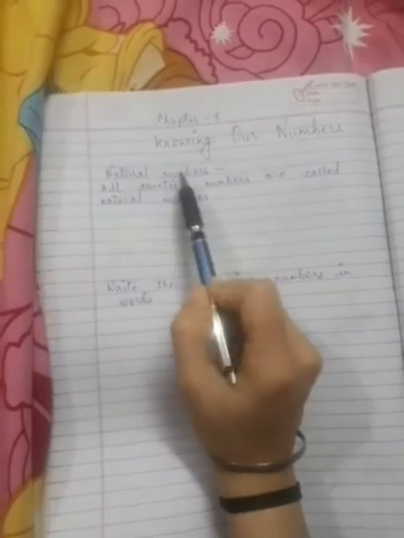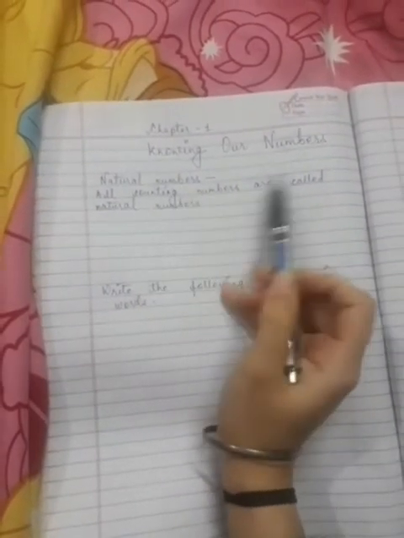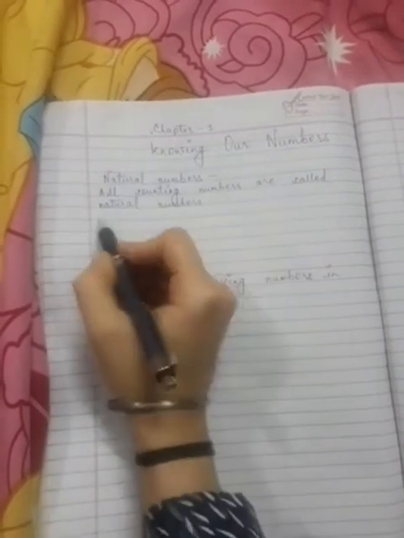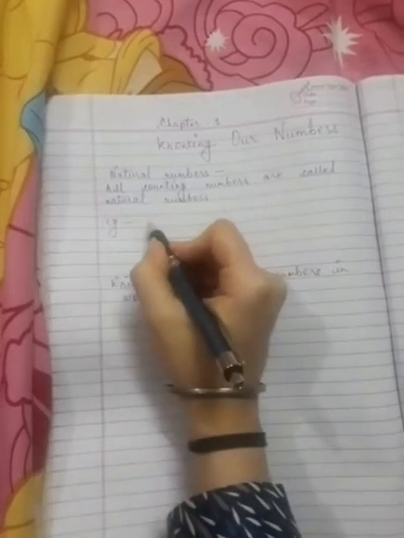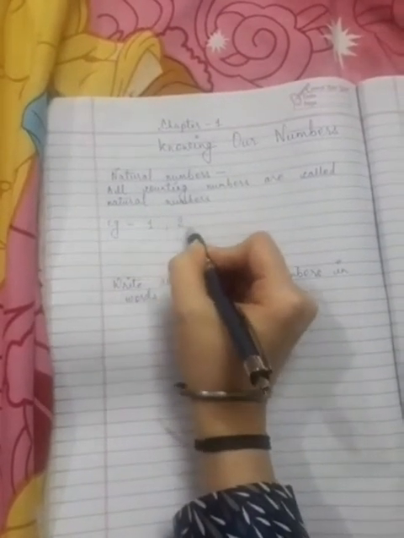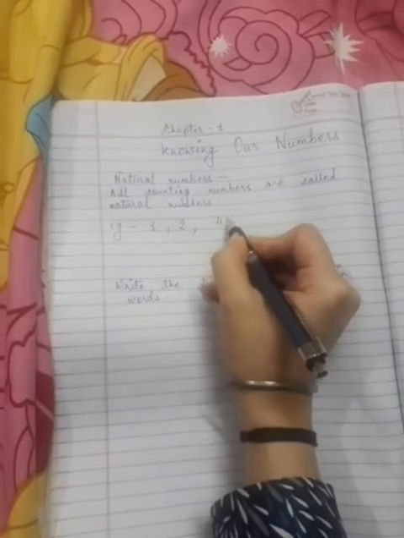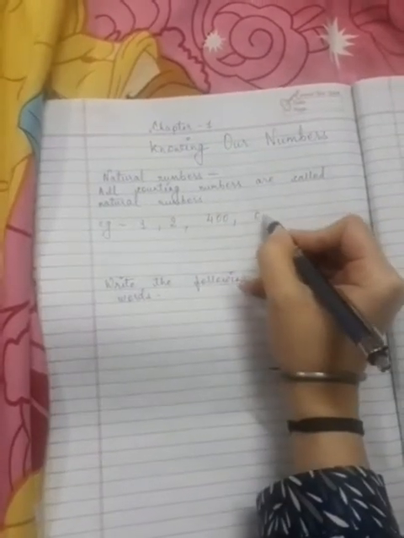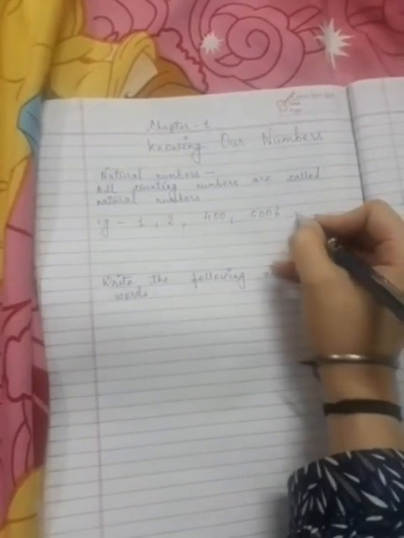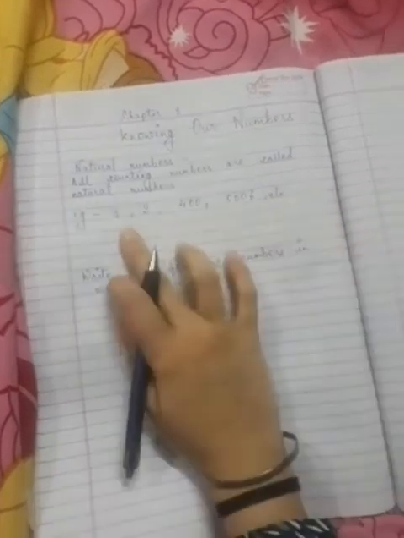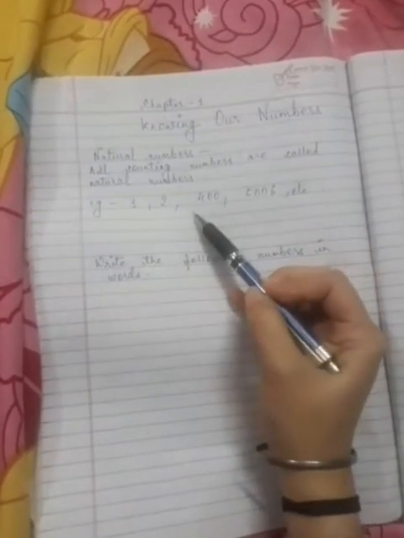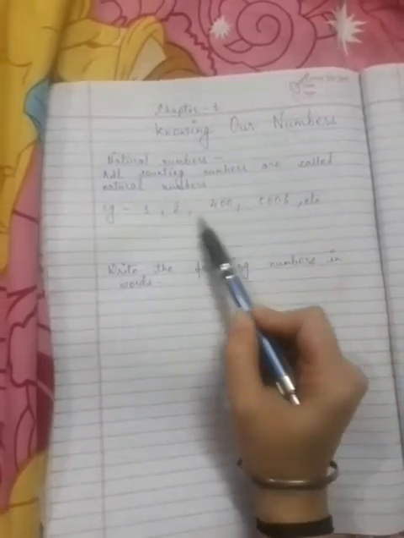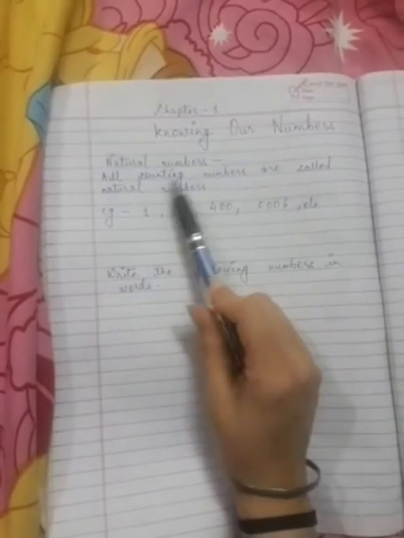So, what are natural numbers? All counting numbers are called natural numbers. For example, 1, 2, or you can say 400, 5006, and many more. So these all are the numbers that you can count. So these are called counting numbers. So all counting numbers are called natural numbers.